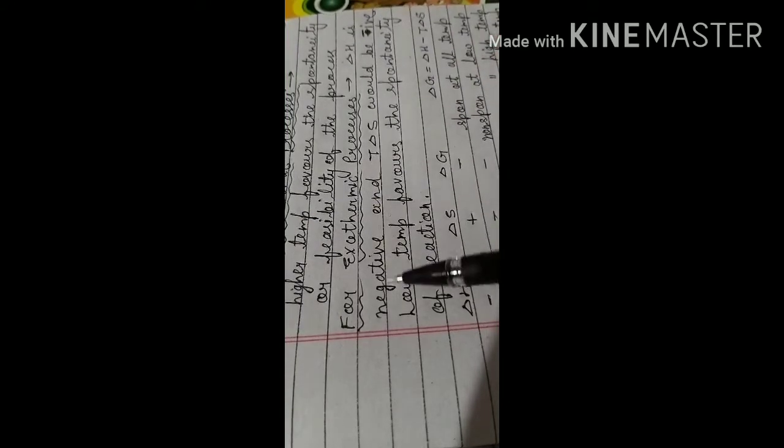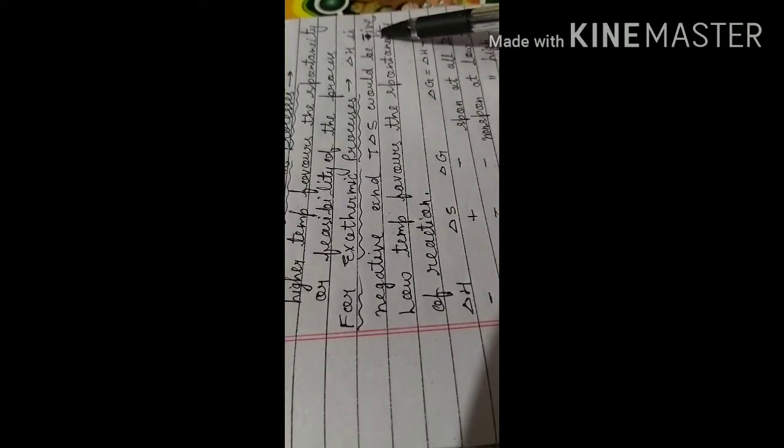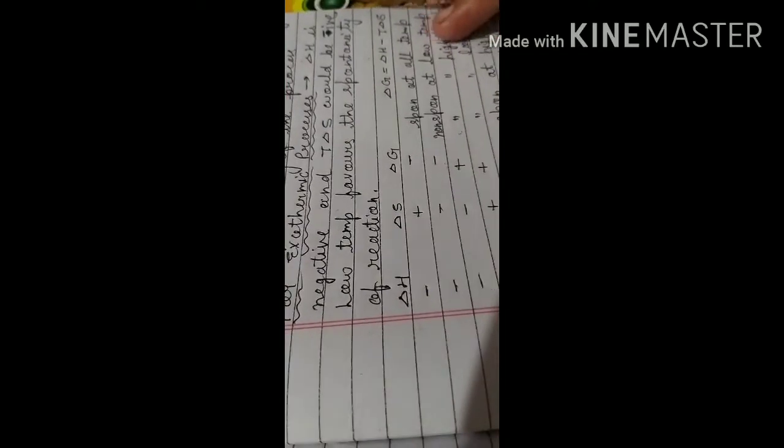Whenever heat energy is released, delta H is negative, and T delta S would be negative also. So it is a matter of low temperature, because a high amount of heat energy is already being released, so we cannot increase the temperature. Low temperature favors the spontaneity of the reaction. So for an endothermic reaction high temperature favors spontaneity, and for an exothermic reaction low temperature favors spontaneity.